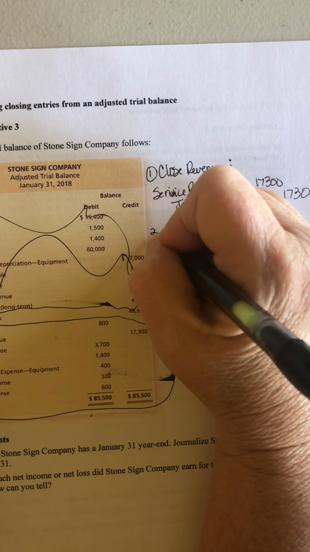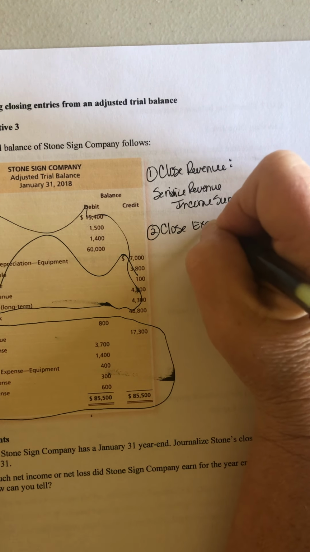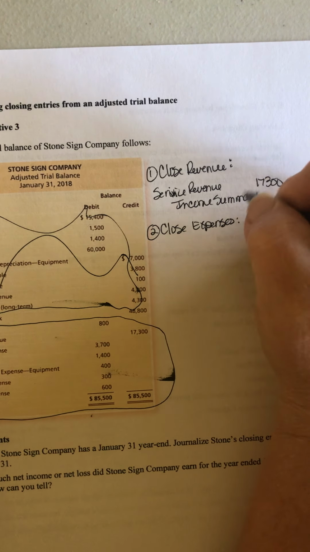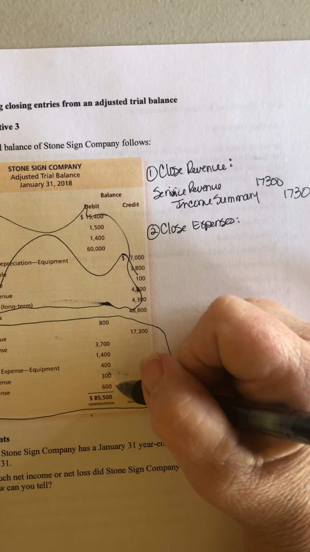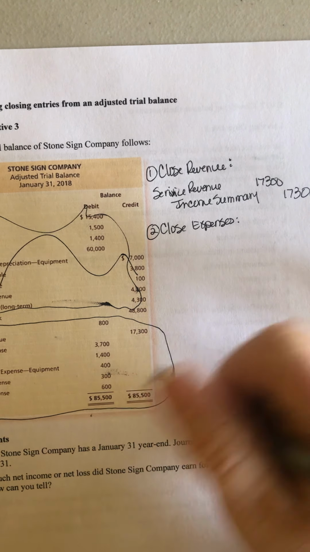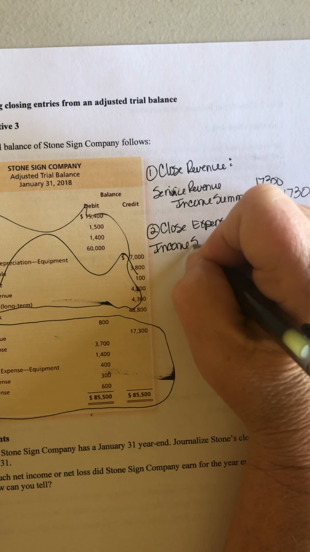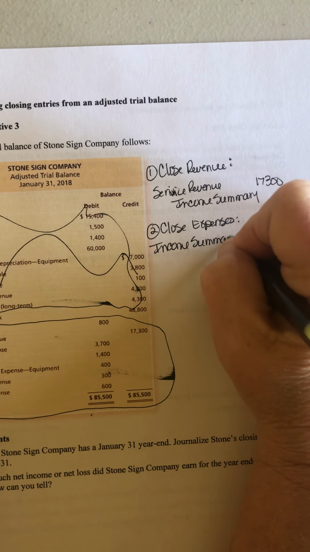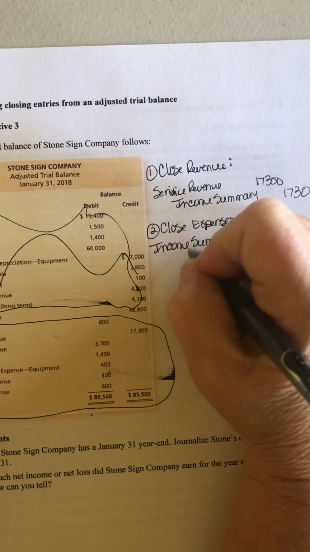The second entry is typically to close expenses. Your expenses have a debit balance, so to close them, you have to credit. And you're going to transfer their balance into income summary. So I'm going to debit income summary and I'm going to credit these expenses. And yes, you have to list them all.